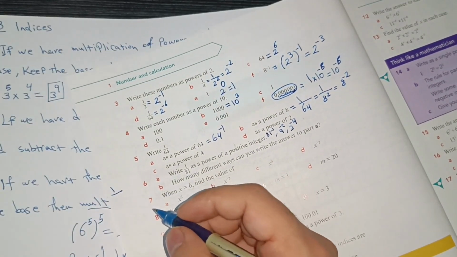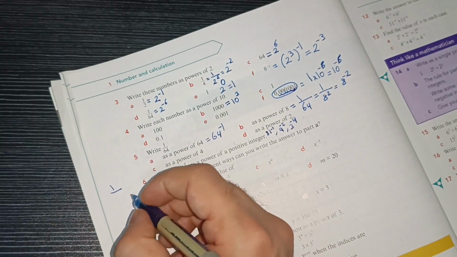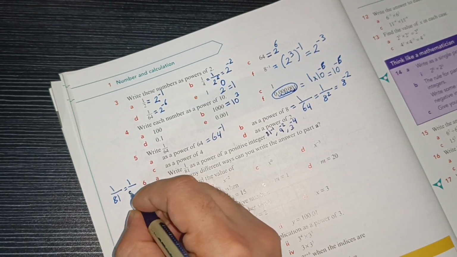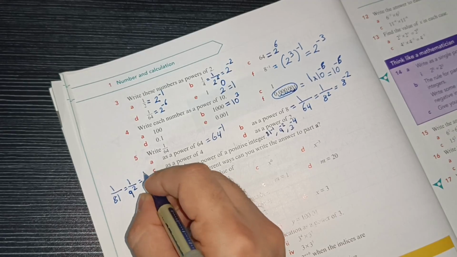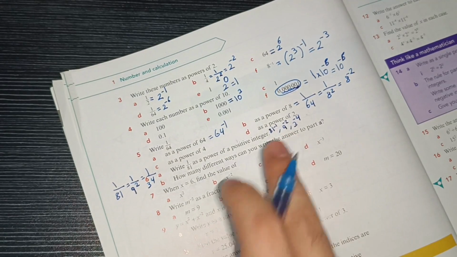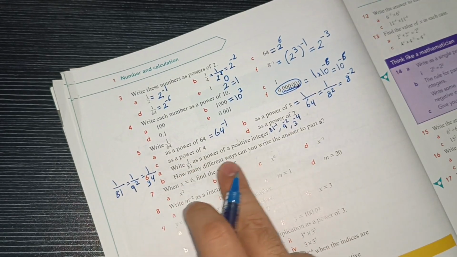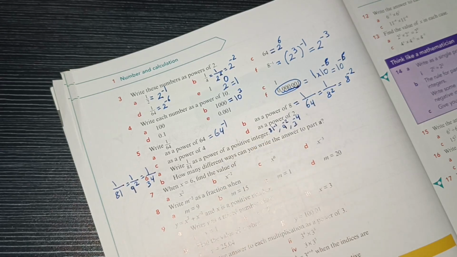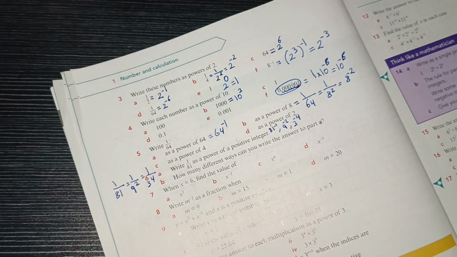1 over 81 is equal to 1 over 9 to the power of 2, and 1 over 3 to the power of 4. So if you flip these three, we are going to get these three results. So we wrote 1 over 81 as a power of a positive integer. Okay, you might ask me, teacher, the exponent is negative. We don't care about the exponent.